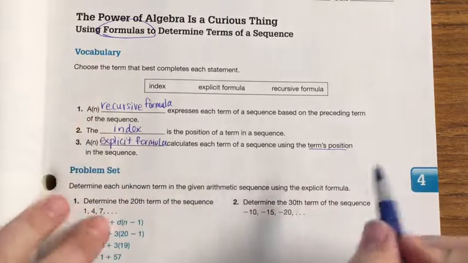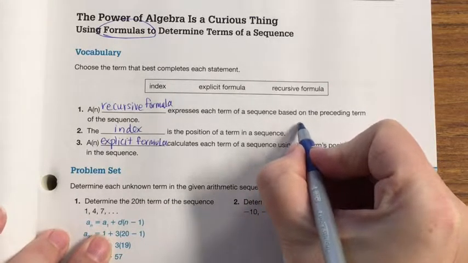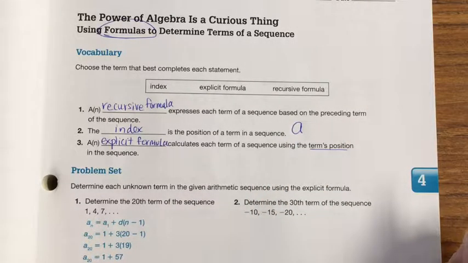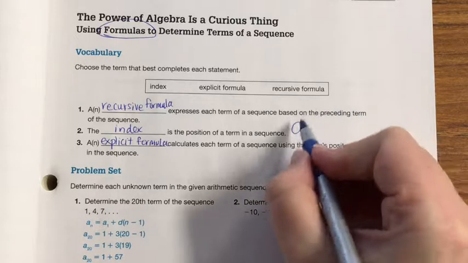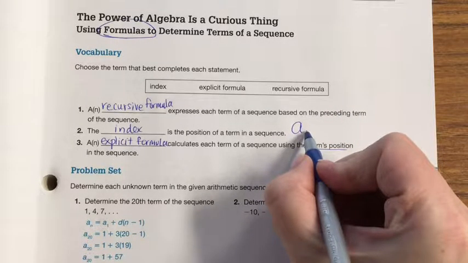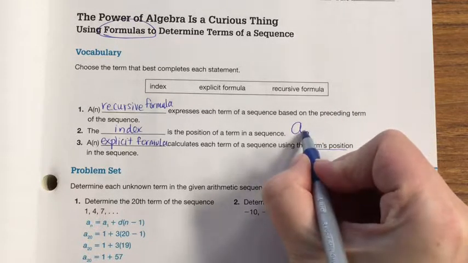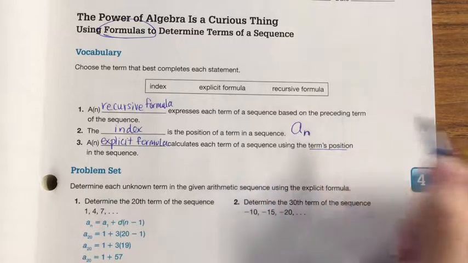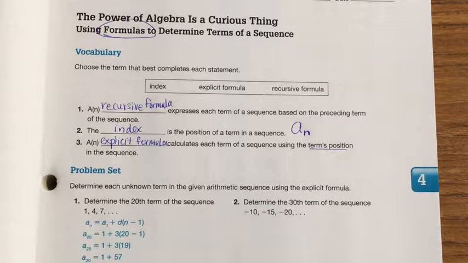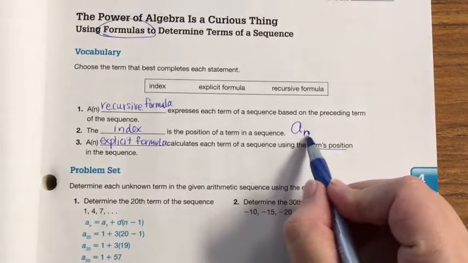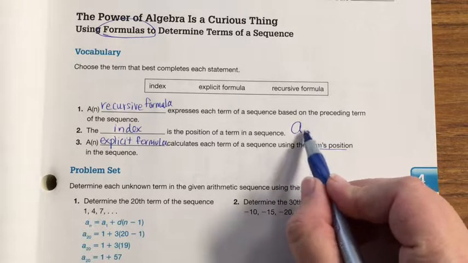The index, so this is what the index is. We will always use A's for arithmetic ones especially, and then you'll have a number down here. It's called a subscript. It's kind of like an exponent. An exponent is a superscript, but this is small and a little bit lower than the letter. That's called a subscript.